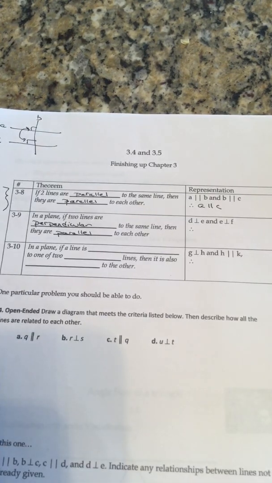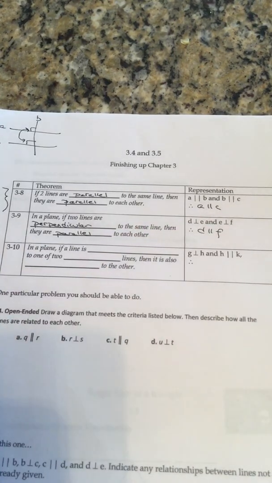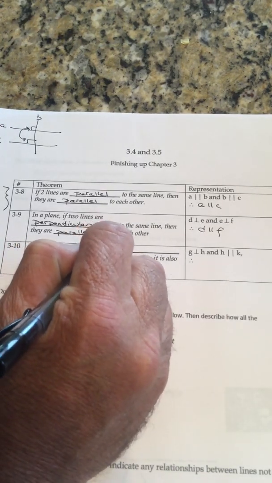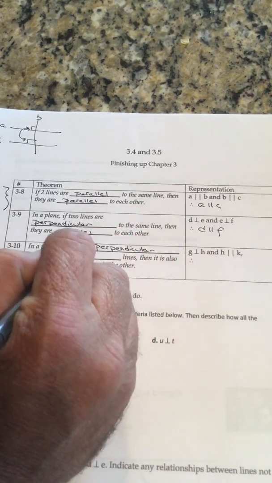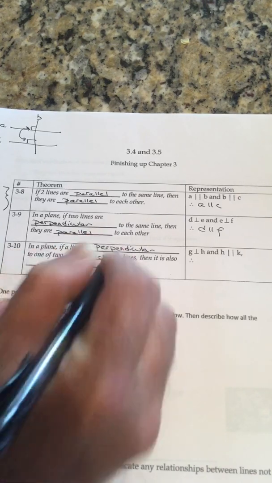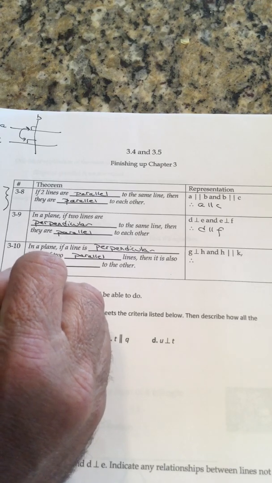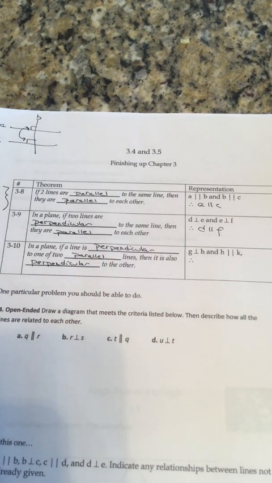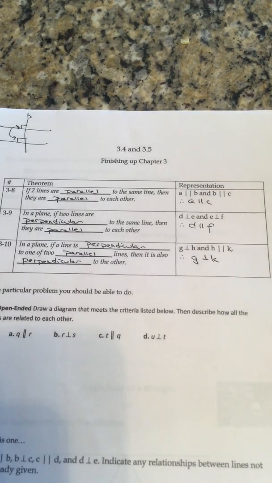So if D is perpendicular to E and E is perpendicular to F, we are then allowed to say that D is parallel to F. All right, and then finally 3.10, in a plane, if a line is perpendicular to one of two parallel lines, then it is also perpendicular to the other. All right. So if G is perpendicular to H and H is parallel to K, we would conclude that G would also have to be perpendicular to K.